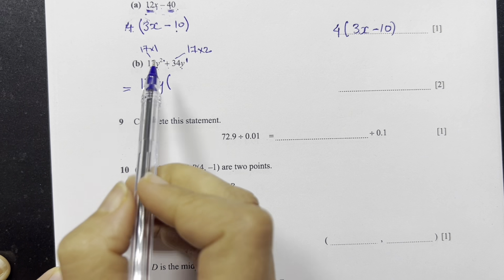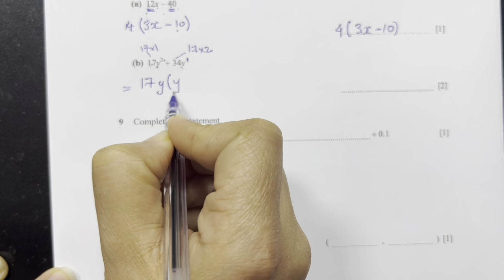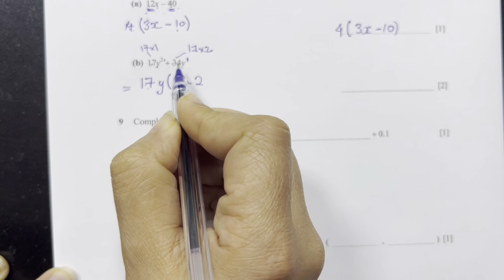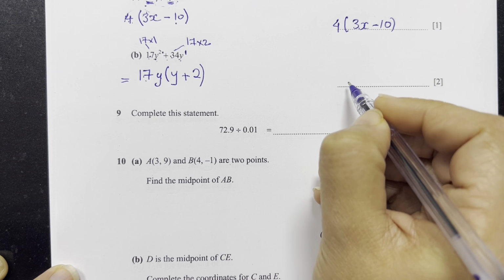Then start to divide. 17 divided by 17, 1. y power 2 divided by y will give me y. Then 34 divided by 17, 2. And y divided by y, it will be cancelled. So this will be the final answer.